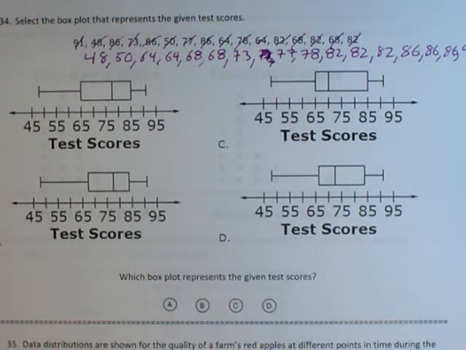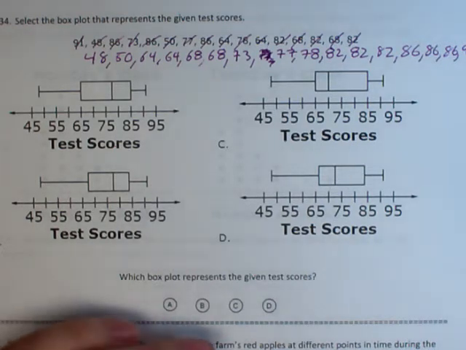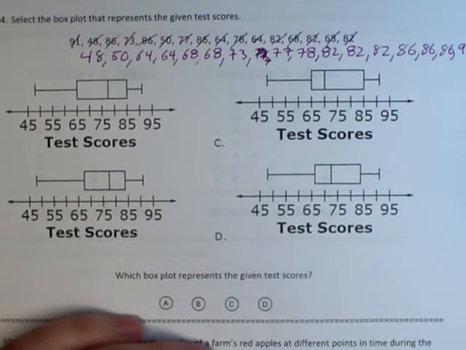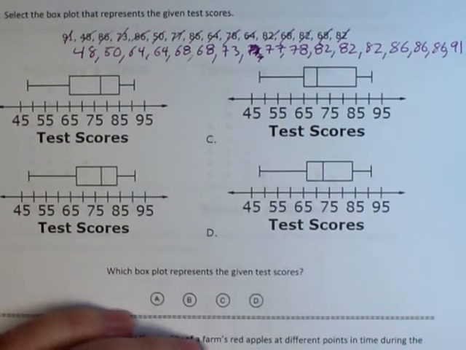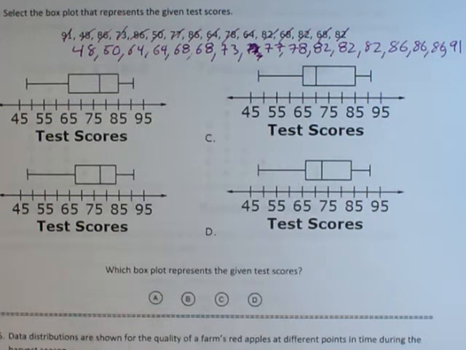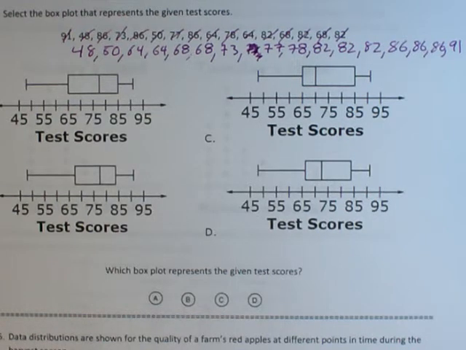So this one asks us to select the box plot that represents the given test scores. I'm going to show you how to do it by hand, but if I was doing it myself, since I've learned how to do it with the graphing calculator, I would probably do it that way. But I'll show you both ways.